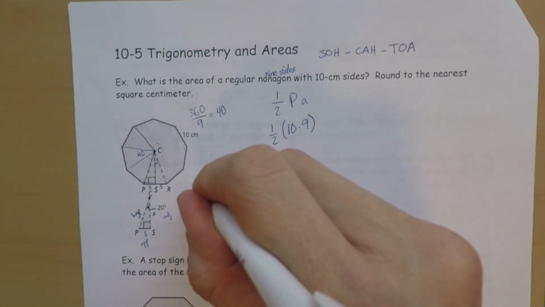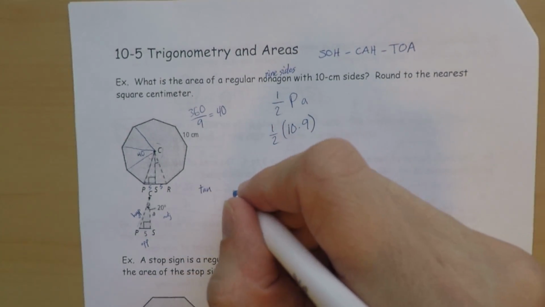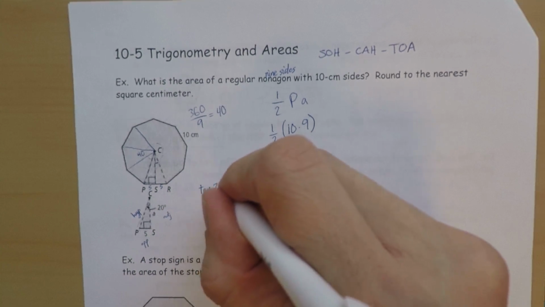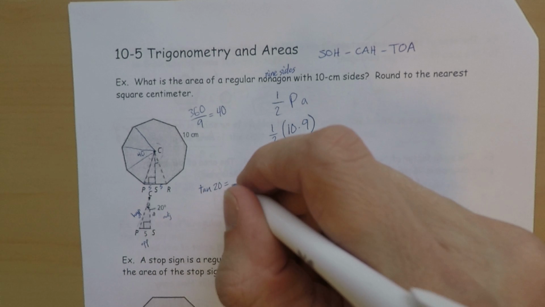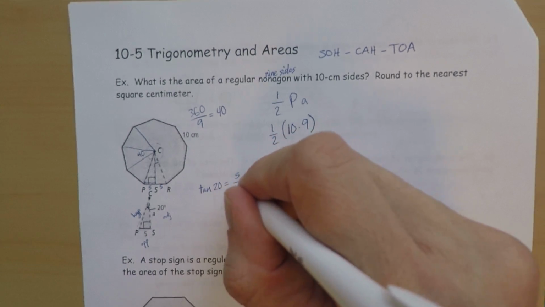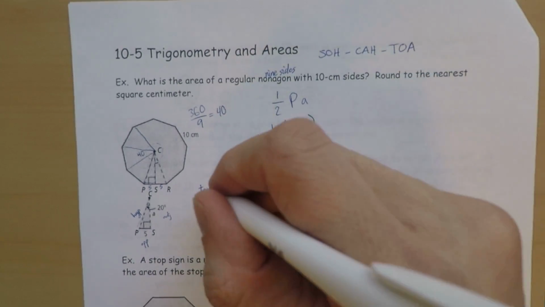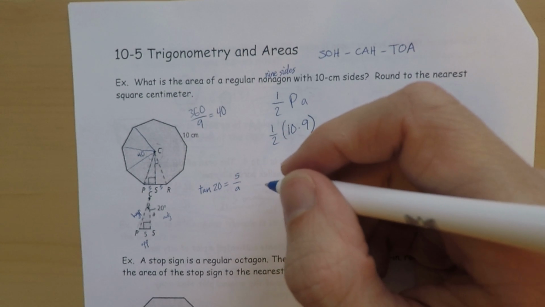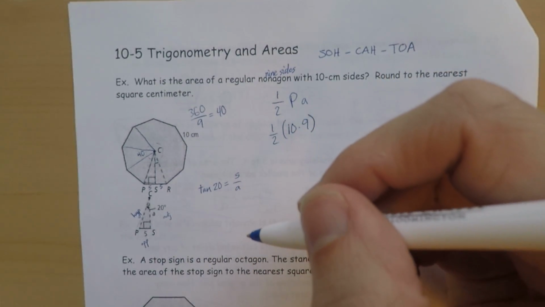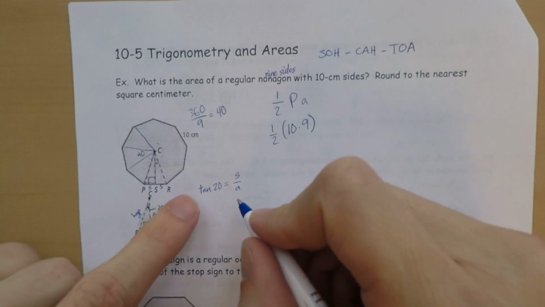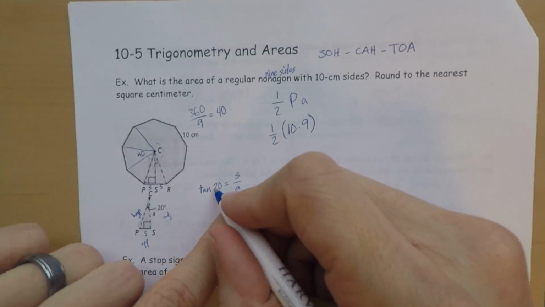So what we can set up is the tangent of my angle, which is 20 degrees, is equal to the opposite side over the adjacent side, 5 over a. Now, if you recall, when I wanted to solve for a variable that was in the bottom of this fraction, these two pieces traded places.